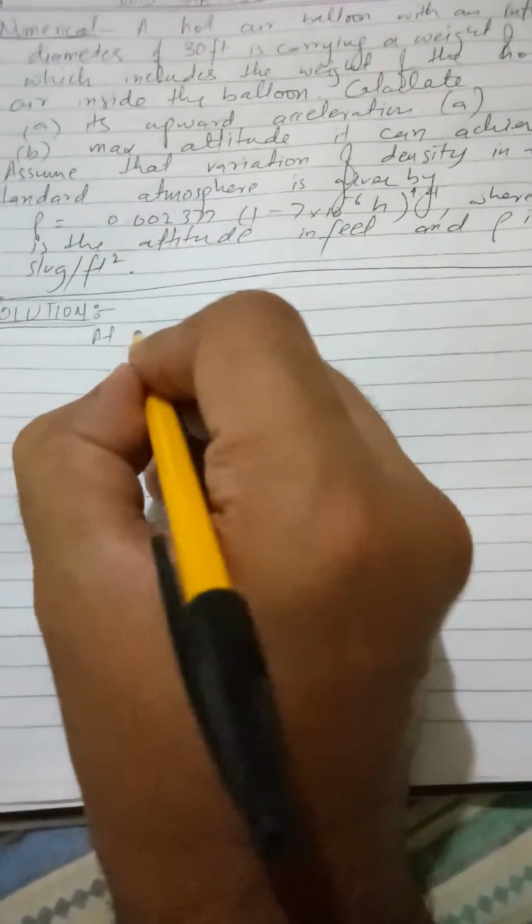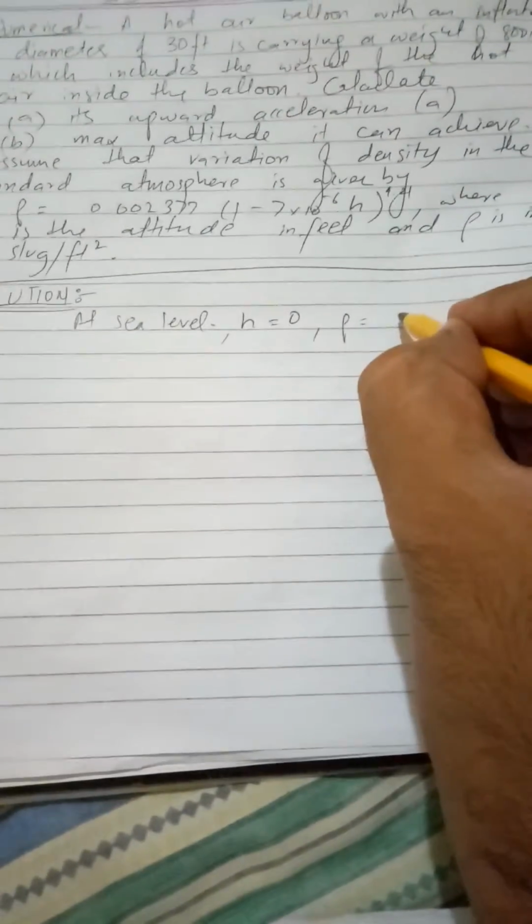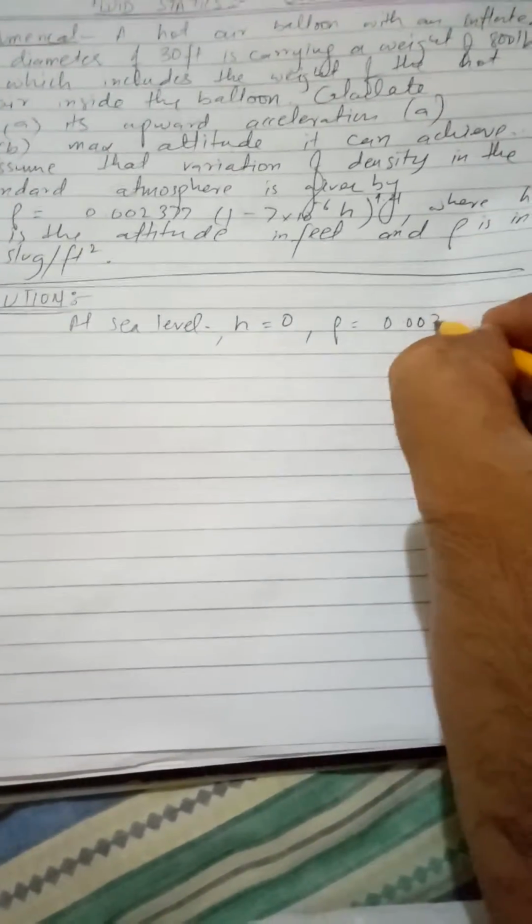So how are we going to approach it? First the upward acceleration, later the maximum altitude. We're going to discuss it with the help of the buoyancy force. At sea level, h is equal to 0 and rho is equal to 0.002377 slug per cubic feet.